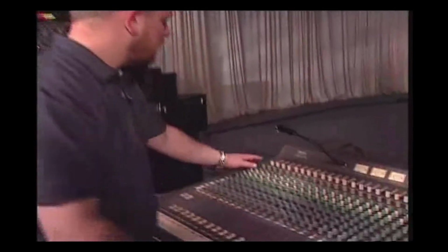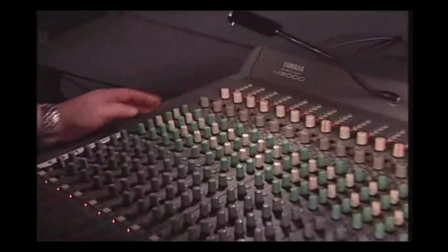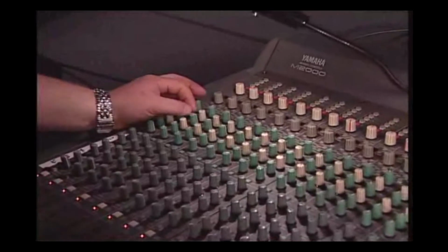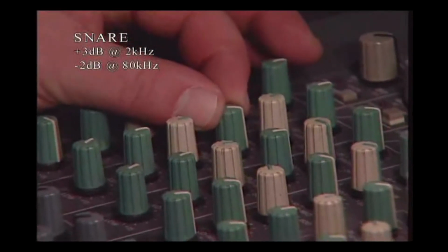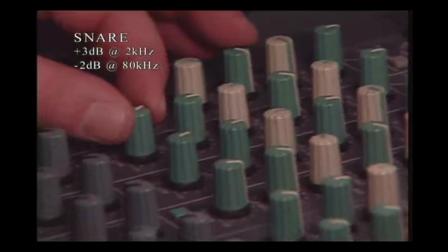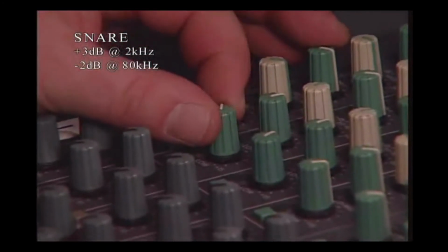So explain what you did. I adjusted the input gain here and the EQ here. I went ahead and put a 3 dB boost at 2K, and I rolled out a little bit of the low end at 80 Hertz, because the snare doesn't really reproduce anything of that low frequency.